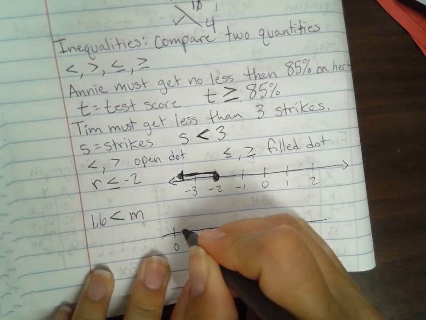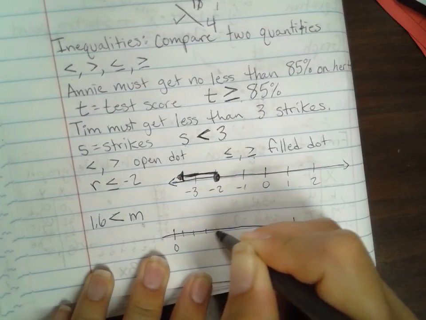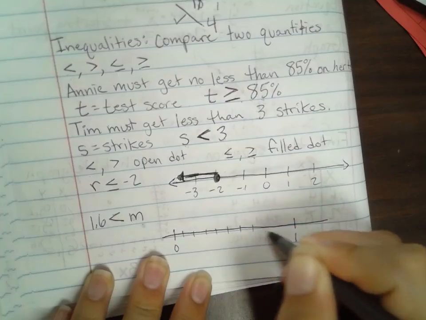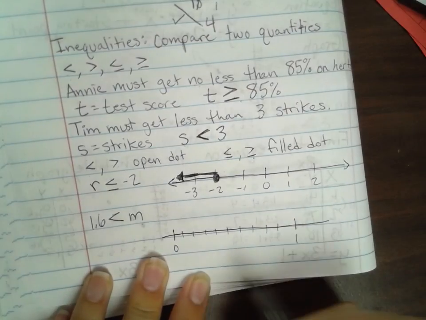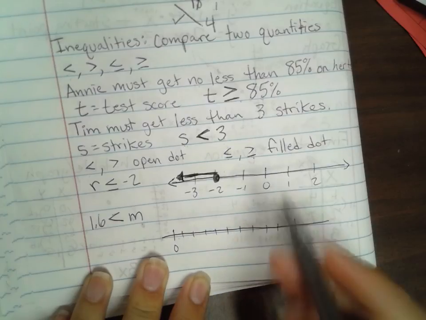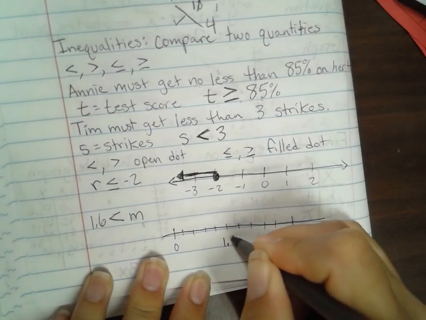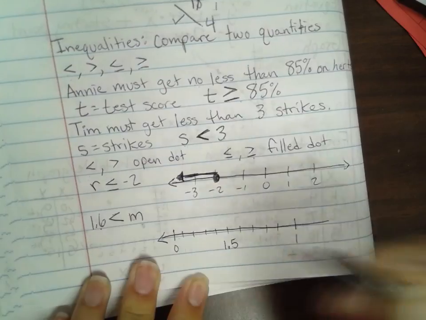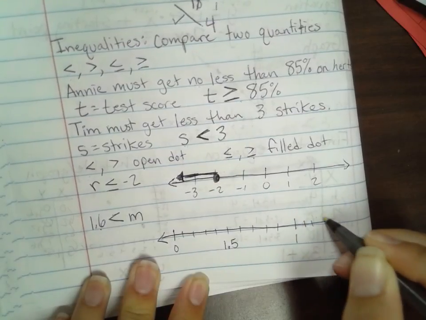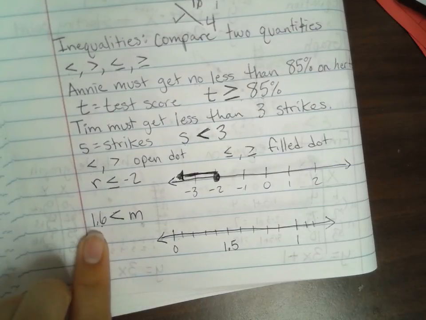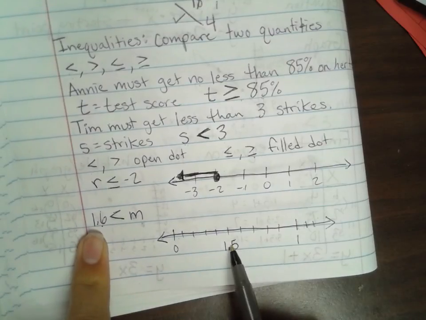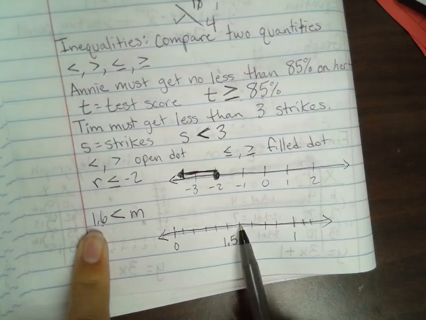So if I split this into 10 pieces, 1, 2, 3, 4, 5, 6, 7, 8, 9, 10 pieces, 1.5 would be right here. I need to be able to find this number on the number line. That's all that really matters. So if 1.5 is right here, this would be 1.6.